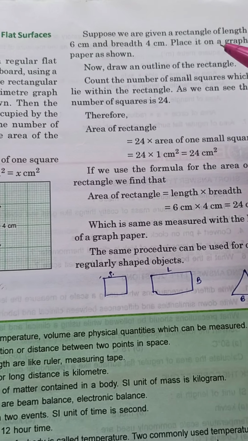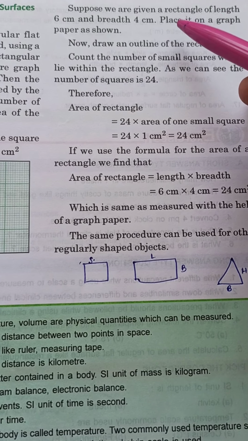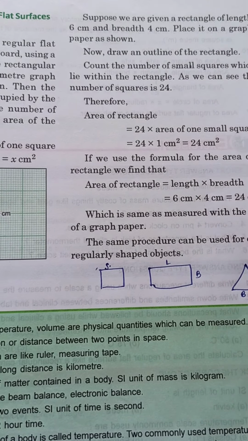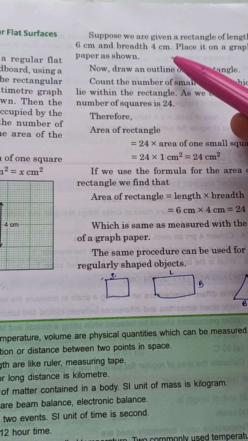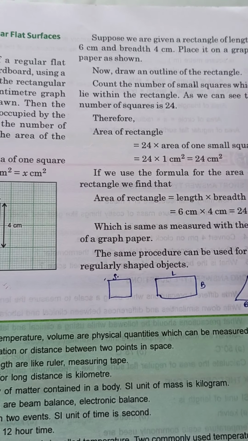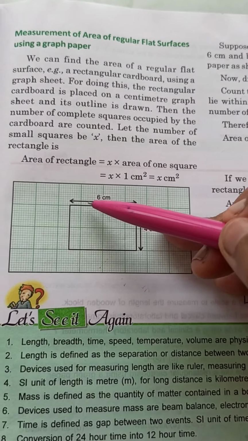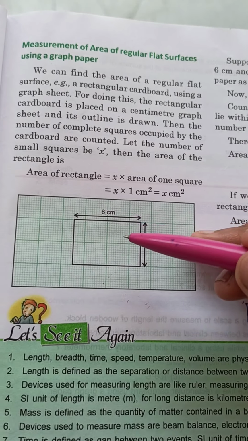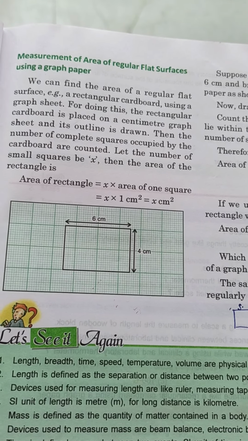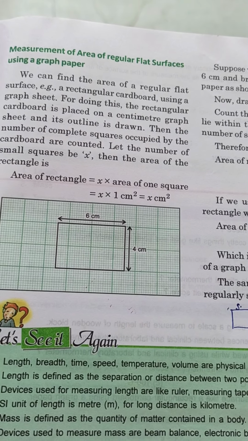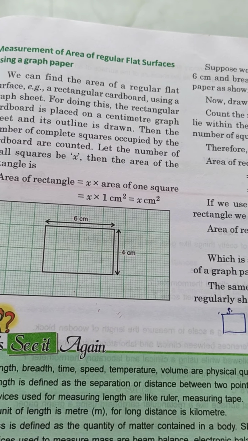Now let us see, suppose we are given a rectangle of length 6 centimeter and breadth 4 centimeter. Place it on a graph paper as shown. This is how they have kept that cardboard, whose length is 6 and breadth is 4. Now what we have to do is count the number of small squares which lie within the rectangle.